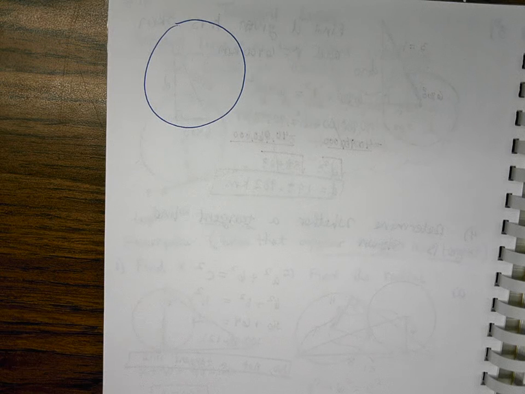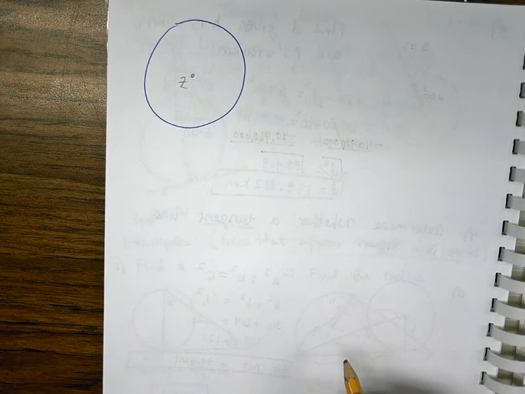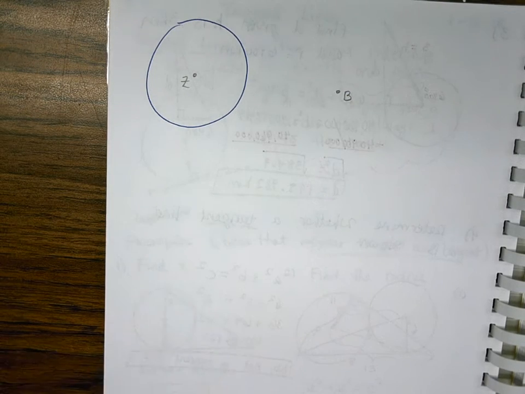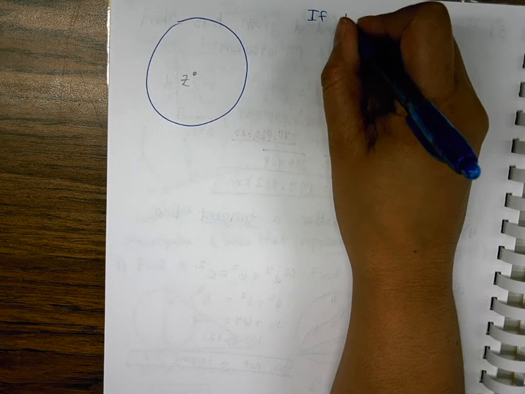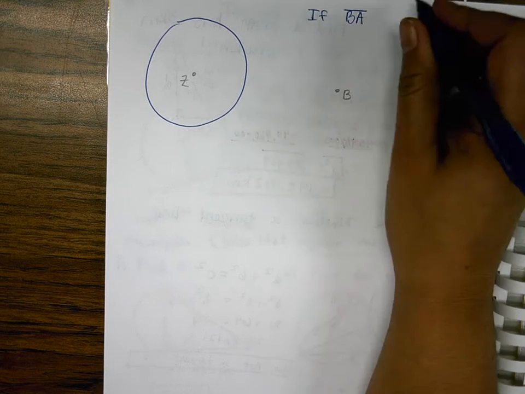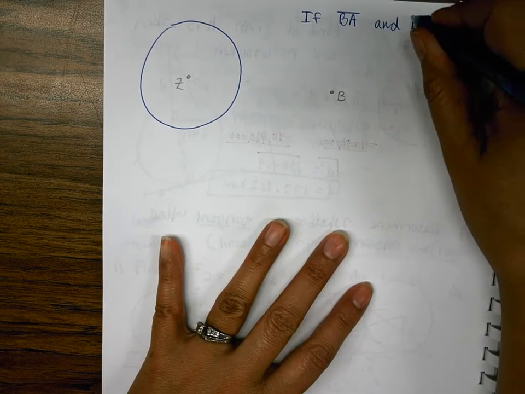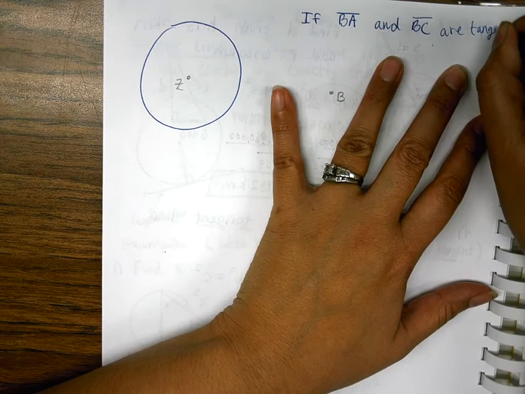Okay, draw your circle. Center is at Z. And I'm going to put a point out here, B. And we're going to write down if BA and BC are tangent.